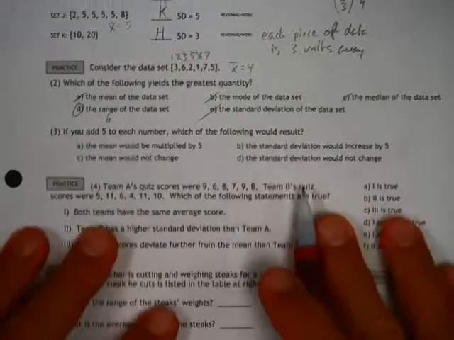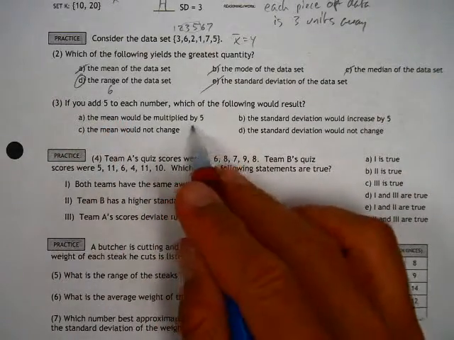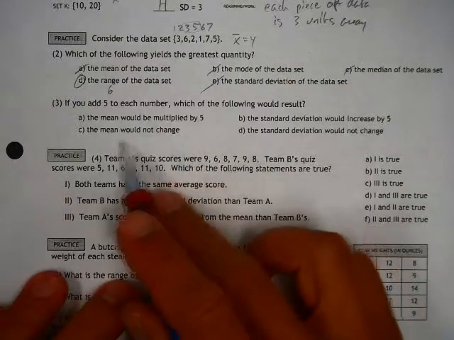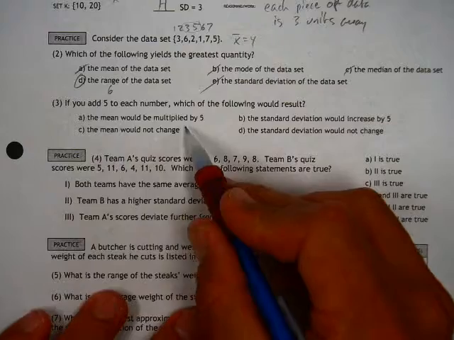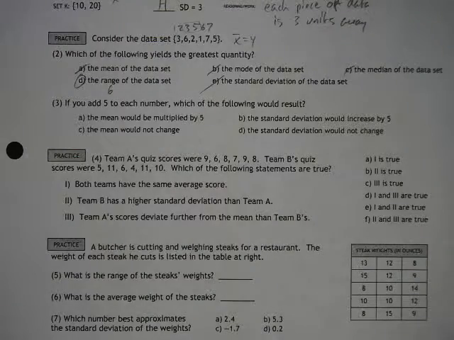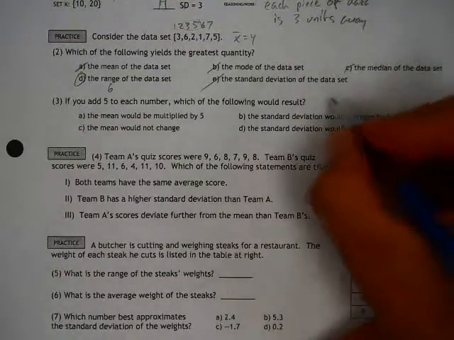And if I add 5 to each of the numbers, again, we want to use some logic here. The mean's not going to be multiplied by 5. The mean will be 5 more, but it doesn't say that. The mean would change, but it would change by adding 5 and not by multiplying. Now, would the standard deviation also increase? Not necessarily, because if you're adding 5 to each thing, each item is still going to be the same distance apart from each other.